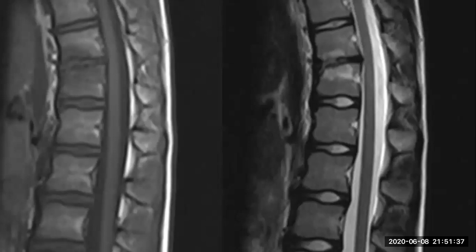No, enhancement can be seen in both infection and non-infection, even mechanical causes. If there are no signs of infection, it may be hematological, and I would look for a secondary site.